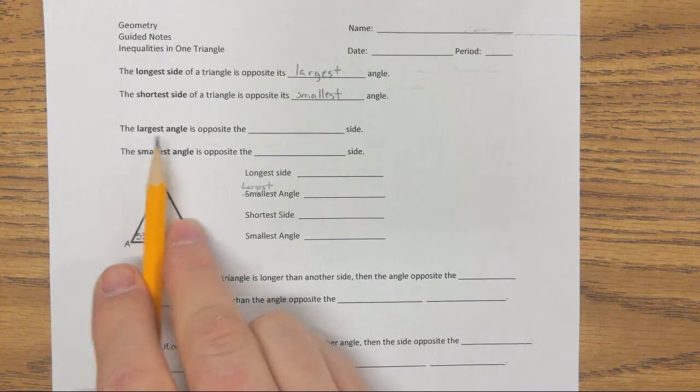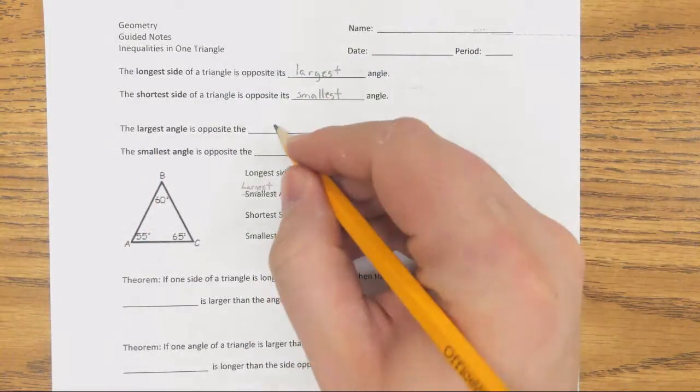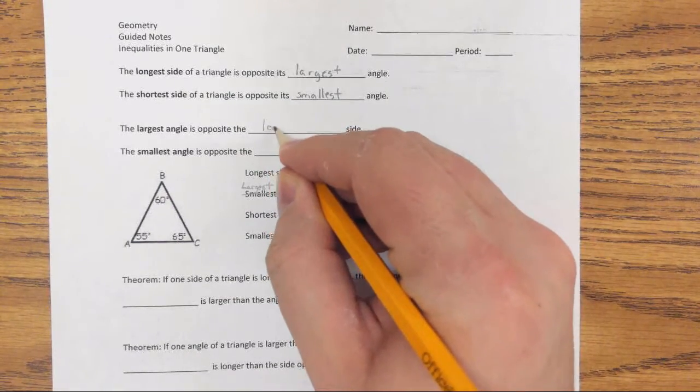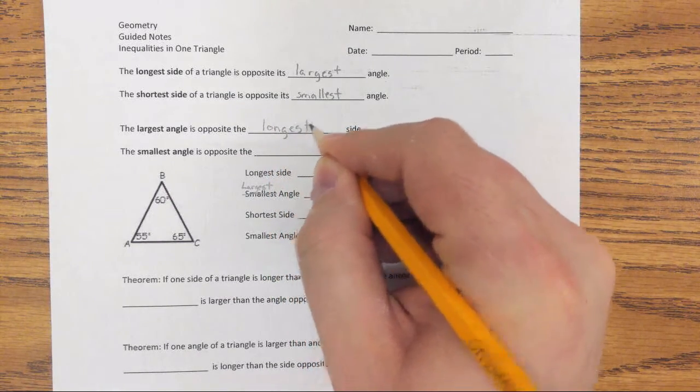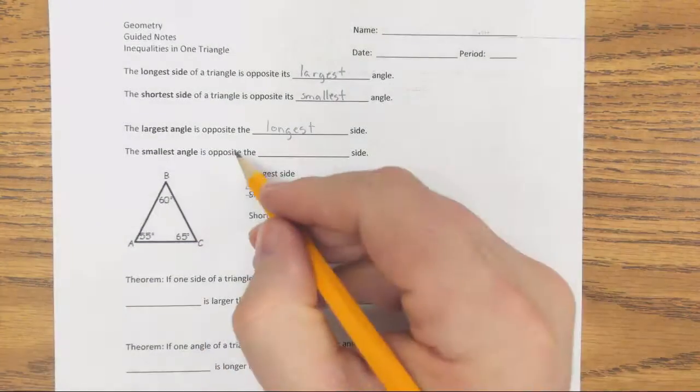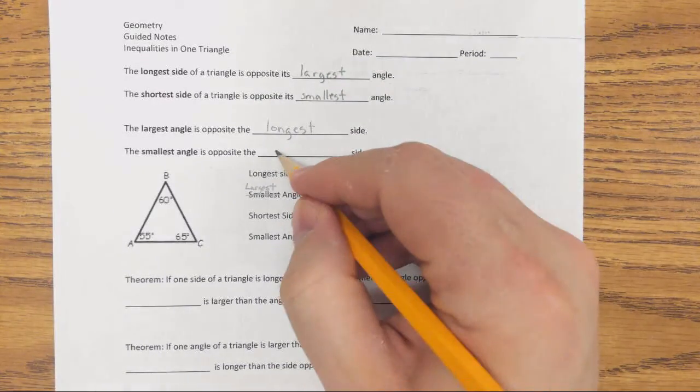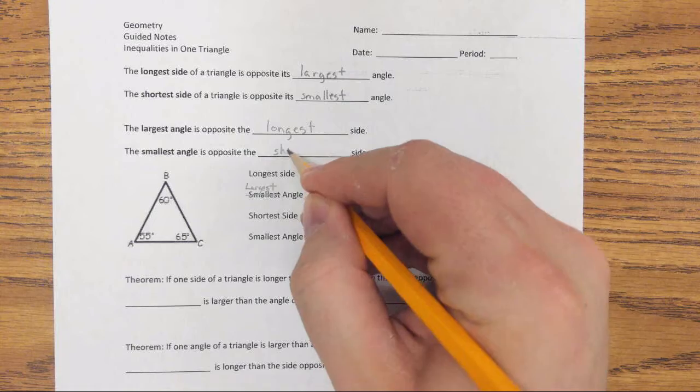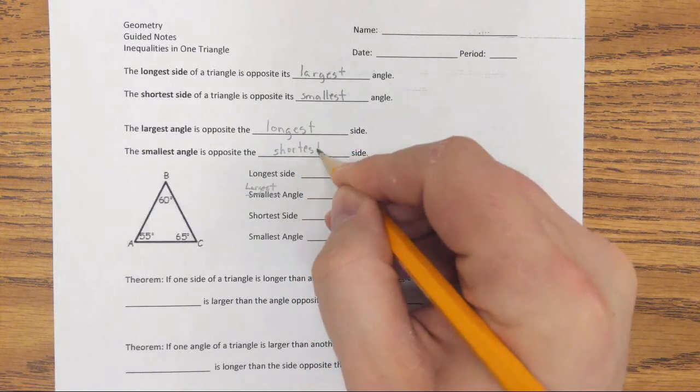Also, the largest angle is opposite the longest side, and the smallest angle is opposite the shortest side.